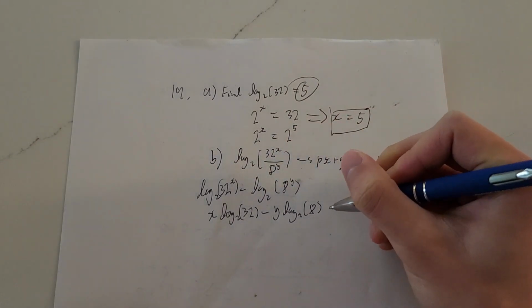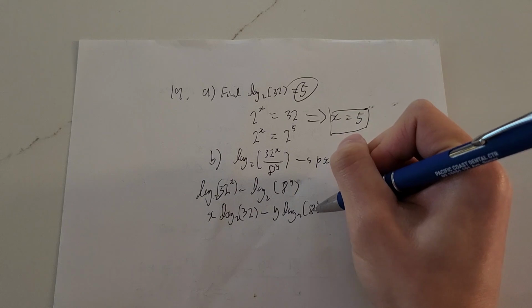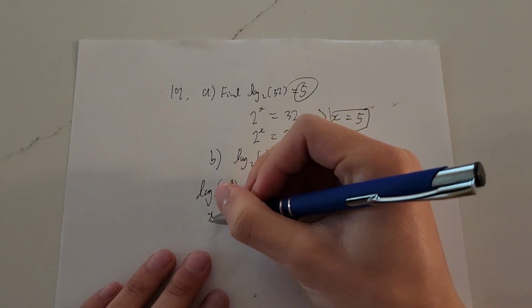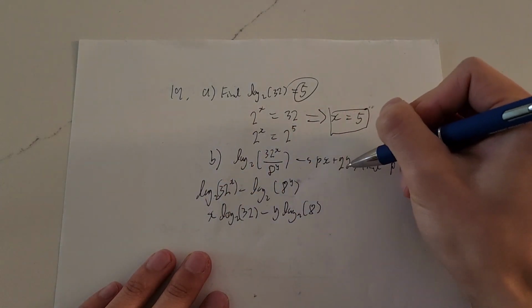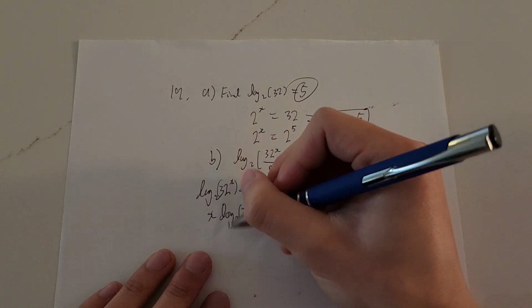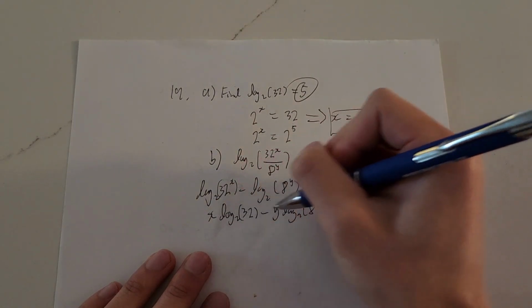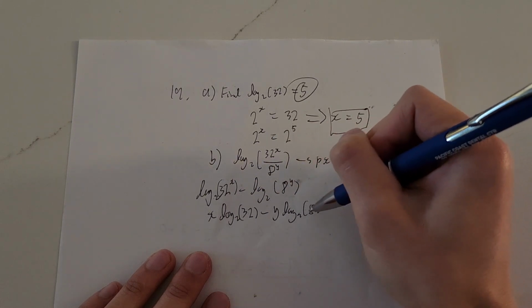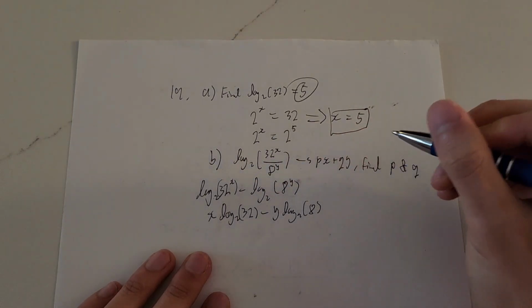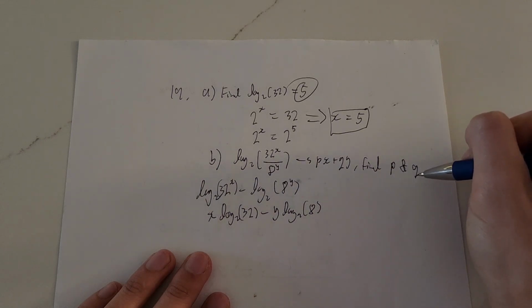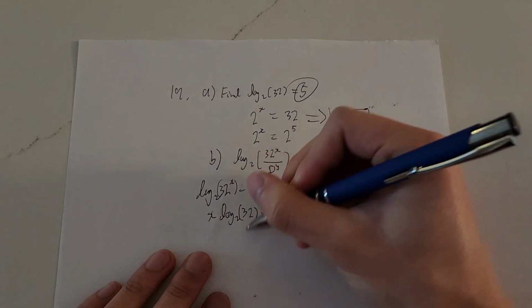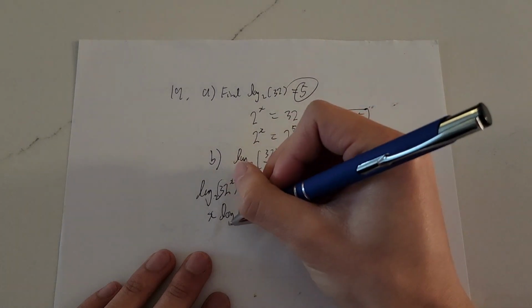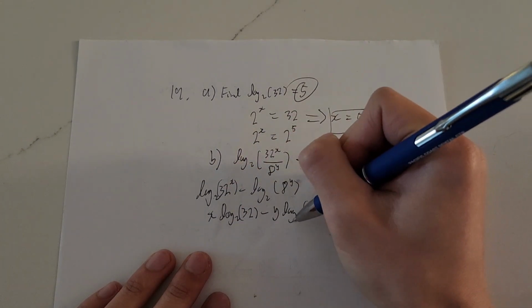And now we have this. And from here, since we've expanded it, it looks kind of like this, right? Because we have x and then a number, which is log base 2 of 32, minus y, and then a number, log base 2 of 8. But we want to find the exact values of p and q. How can we do that? Well, since we already have it in this form, just simplify even more. So evaluate each logarithm individually.